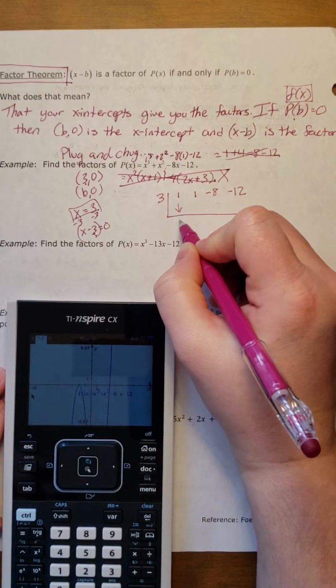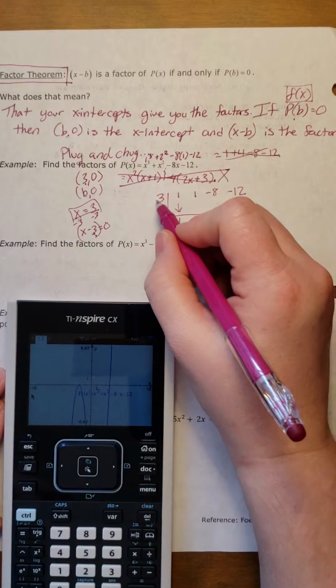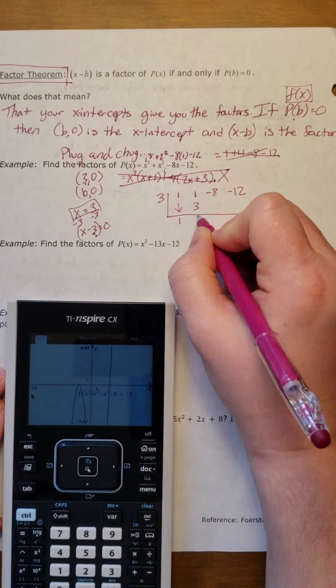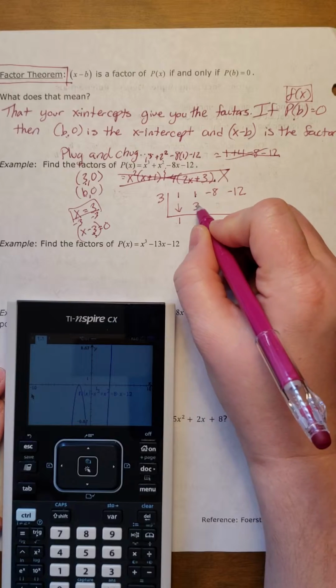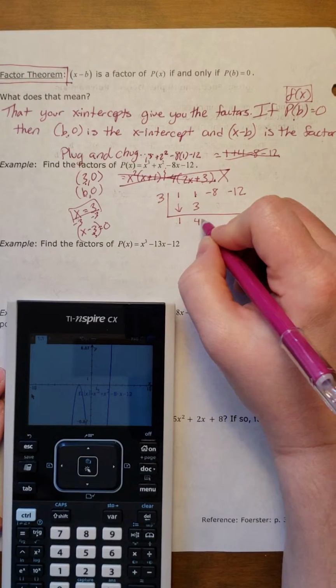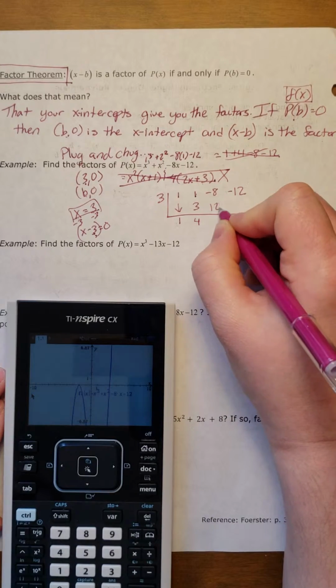So we're going to bring down the 1. First step when we synthetically divide. 1 times 3 is going to give you 3, and then combine the columns. So that's going to give us 1 plus 3, which is 4. 3 times 4 is 12. Add the columns.